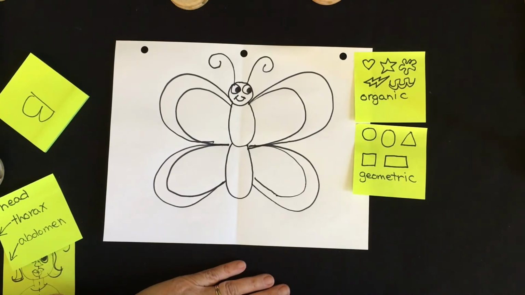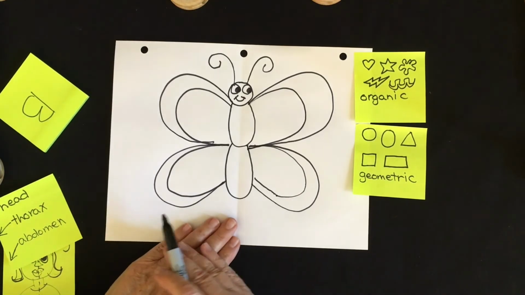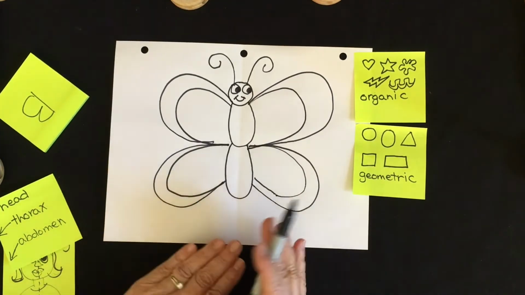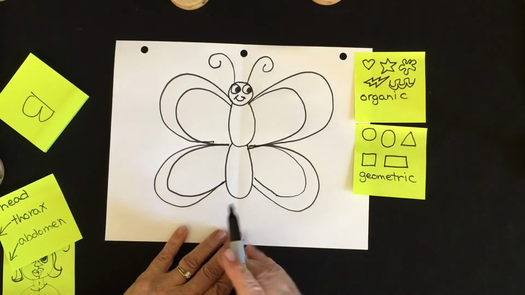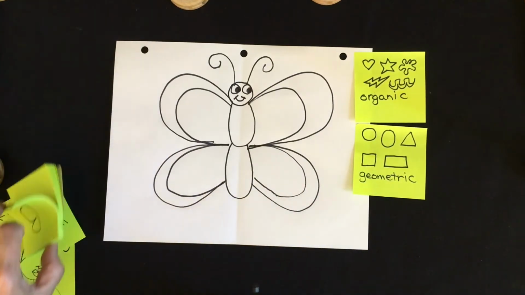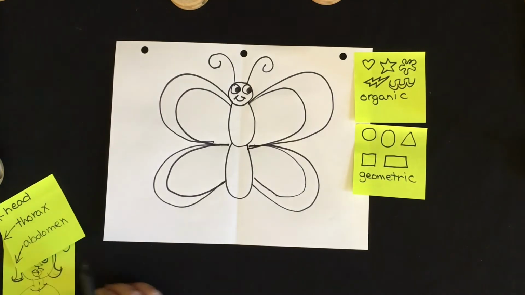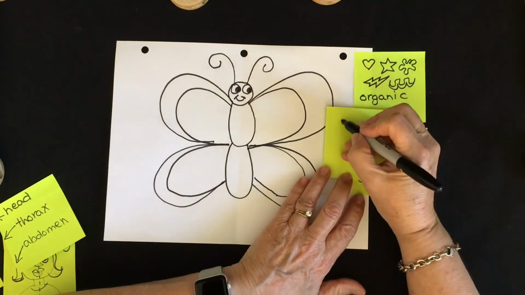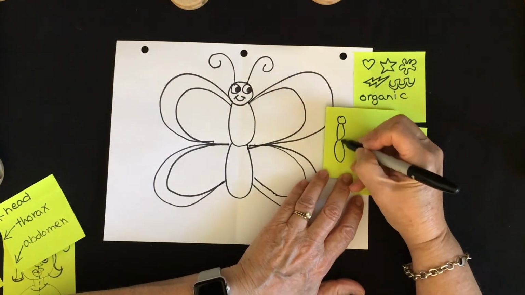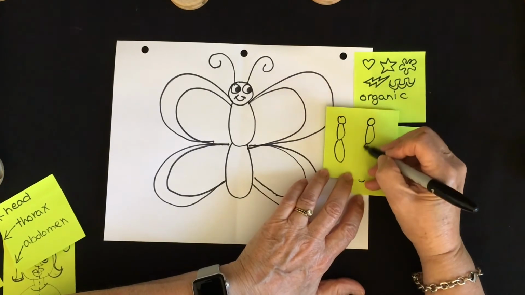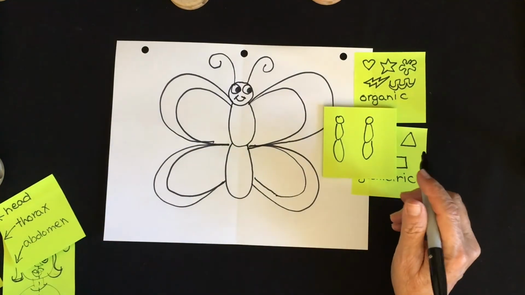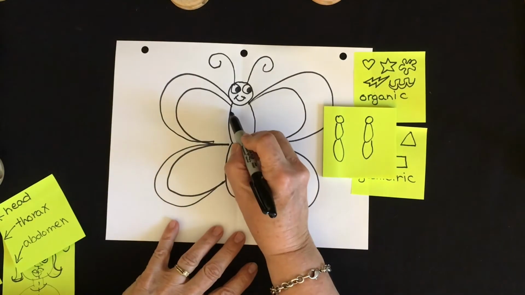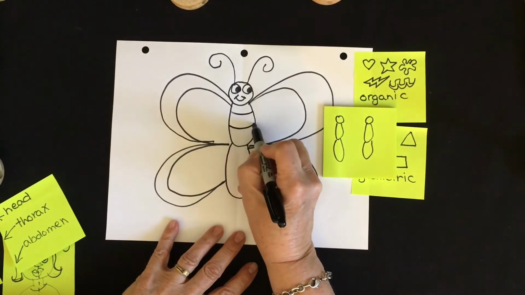So now I'm going to start making some details on our butterfly's wings. I'm so happy that I was successful in making my butterfly's wings somewhat symmetrical. I tried my best. Now the first thing I'm going to do is make a design on the butterfly's body. I'm going to make two butterflies' bodies here so that you can see, to give you some ideas, to give you some options. So this is the one I'm going to do on my butterfly now.